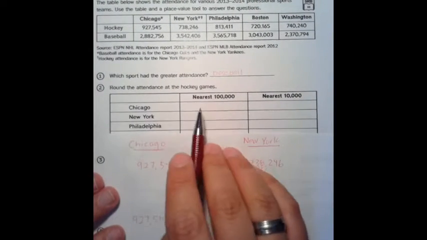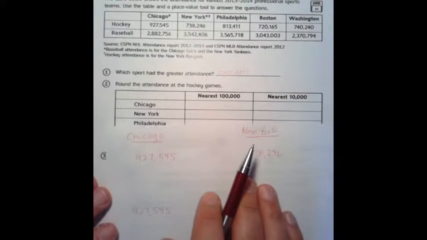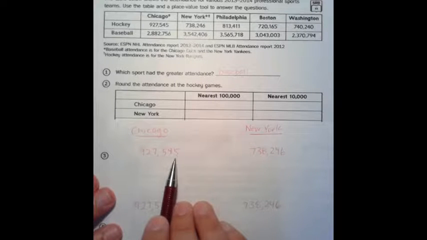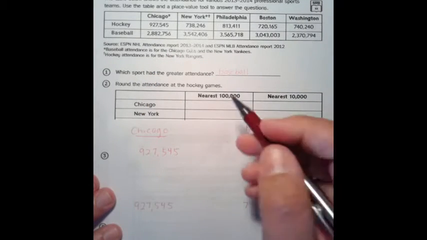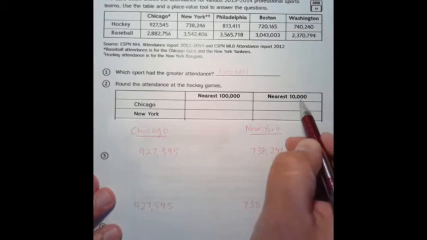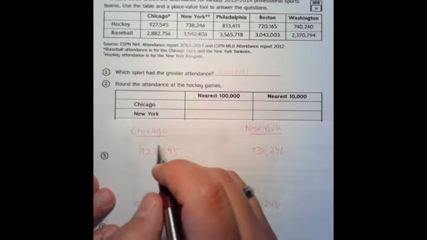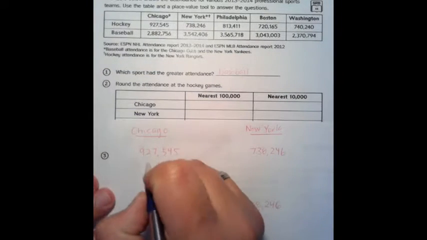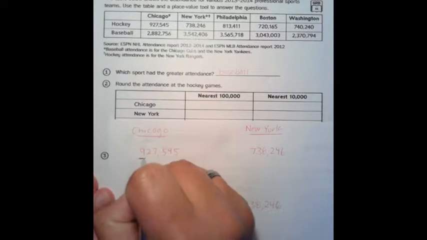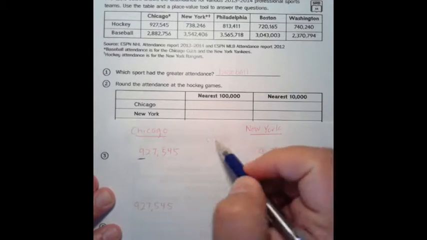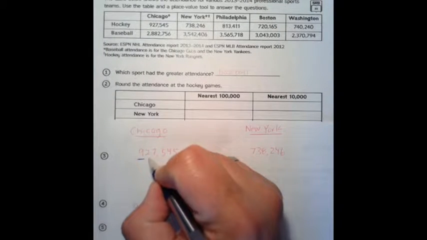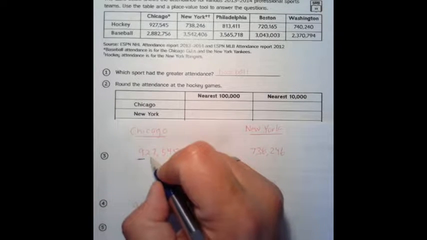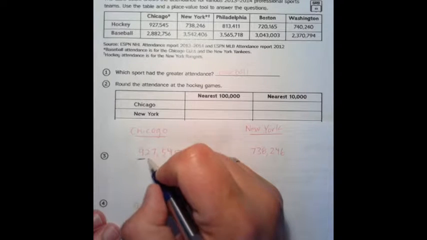So for Chicago, the attendance was 927,545. Again, that's for hockey. And they want us to round that to the nearest 100,000 and then to the nearest 10,000. So if I'm going to round to the nearest 100,000, I'll use a different color here. I'm going to use what I call the stop sign method, where I put my stop sign under the 100,000s place, and then I look at the next number, which is my boss. And again, 5 and above, you want to shove that digit up to the next place.